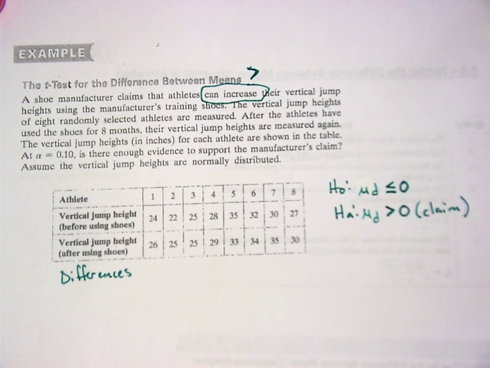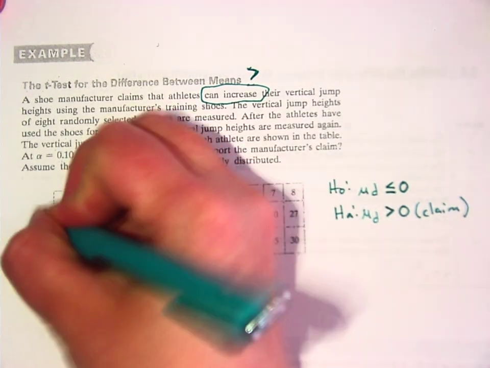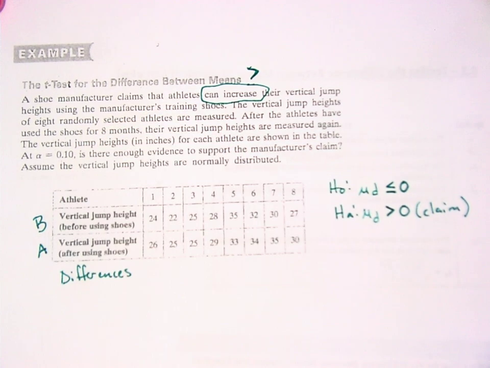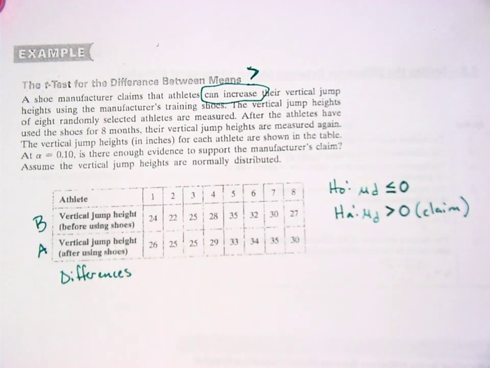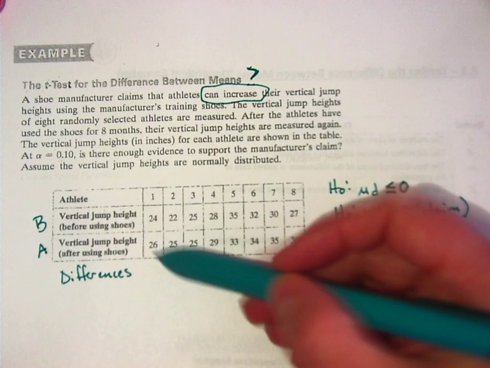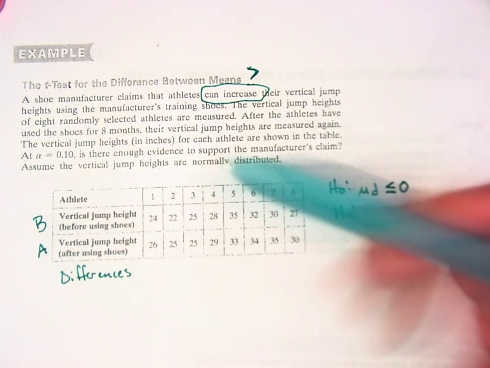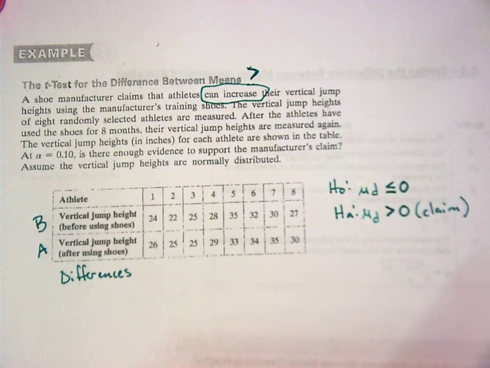What should I do? Should I take the after and subtract the before? This is my before and this is my after. Should I take before minus after or after minus before? After minus before. Does everybody understand that? Which is what's driving me crazy because I want to take the top one and subtract the lower one. But we got to go backwards here.